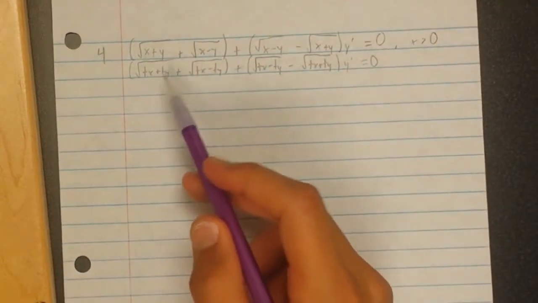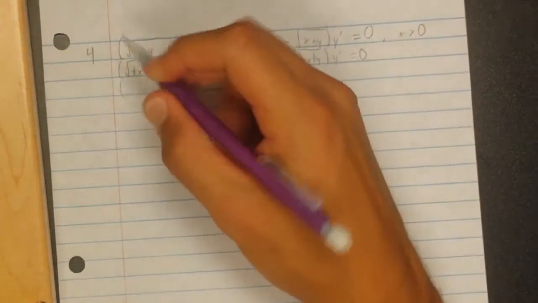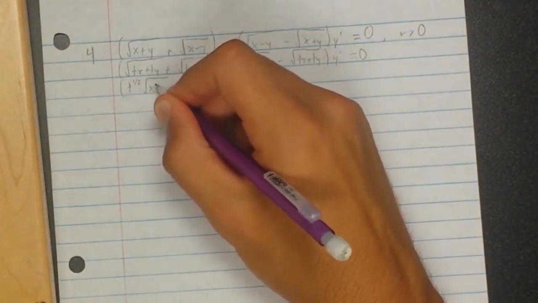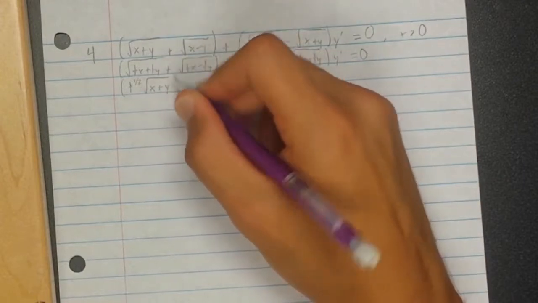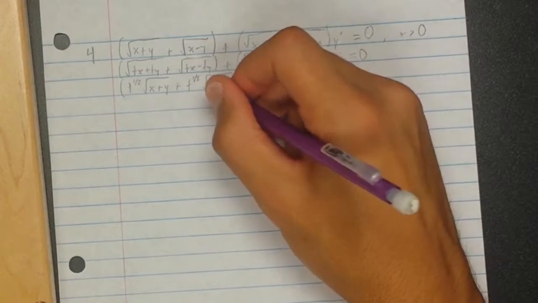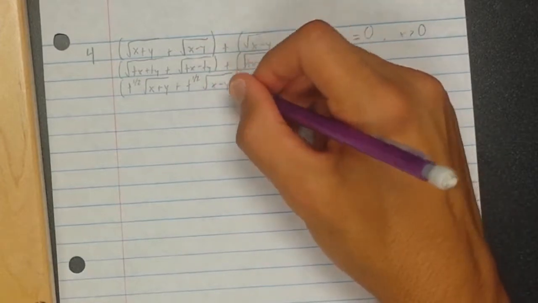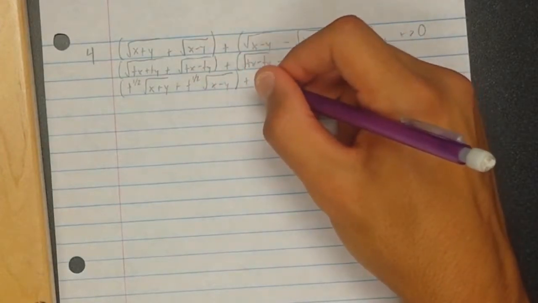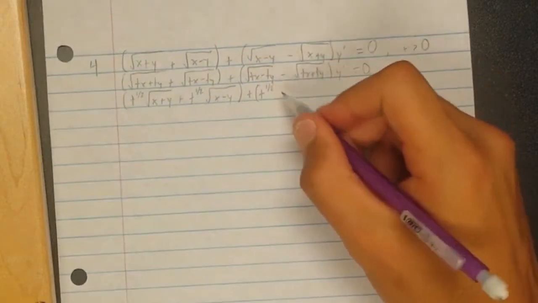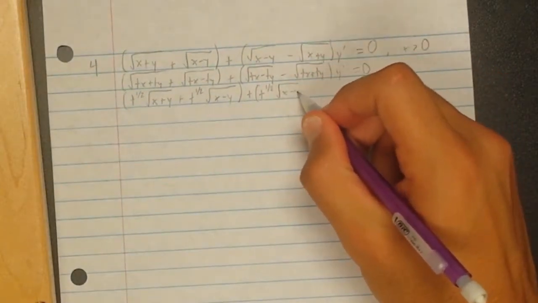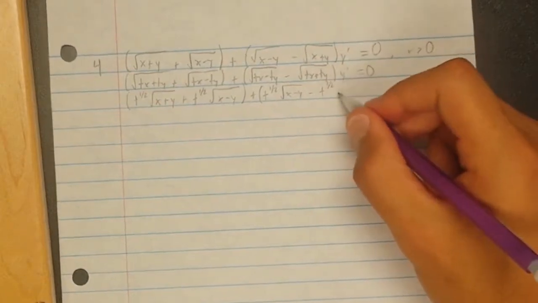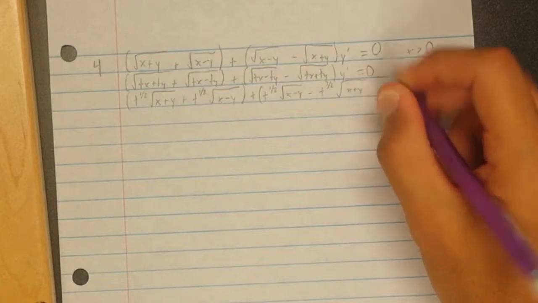You can factor out a t from every single term, so it's t to the 1/2 times the square root of (x + y), plus t to the 1/2 times the square root of (x − y), plus t to the 1/2 times the square root of (x − y) minus t to the 1/2 times the square root of (x + y).